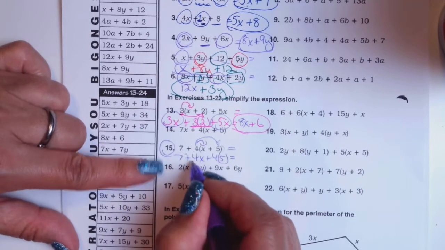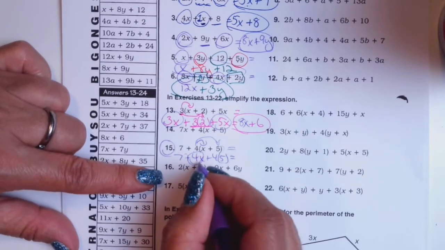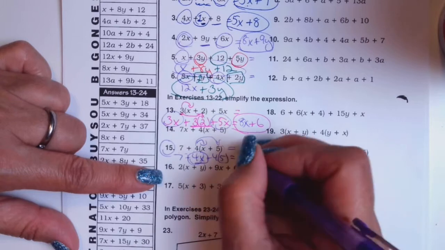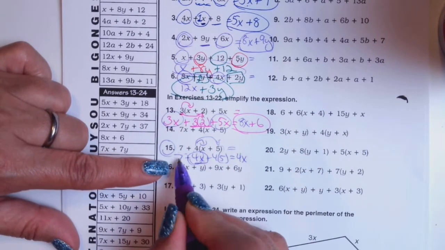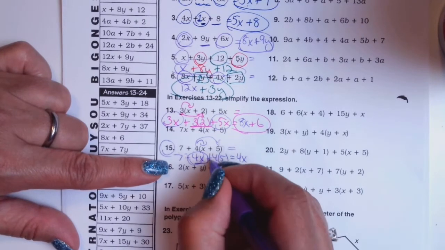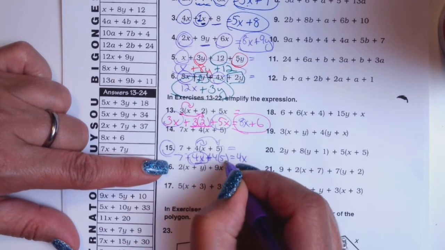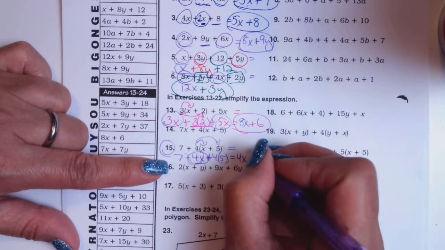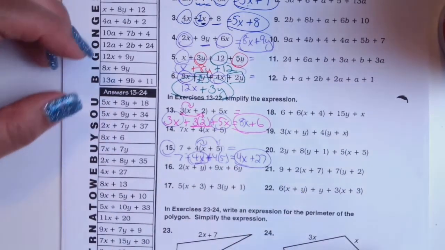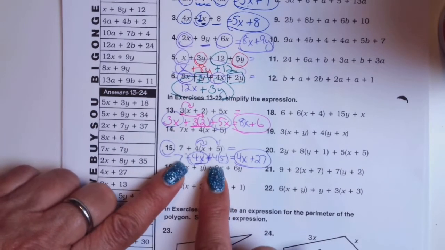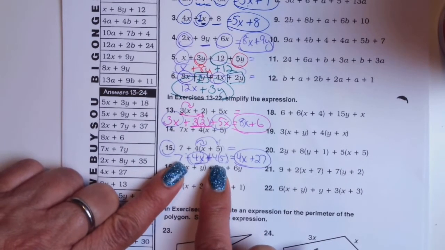Now, 4x is the only term with the x. So we're going to rewrite that, 4x, and then 7. 4 times 5 is 20. So 7 plus 20 is 27. And that is your answer. So we can combine the 7 and the 20. 4 times 5 is 20.